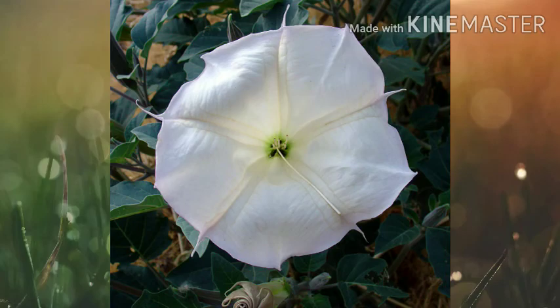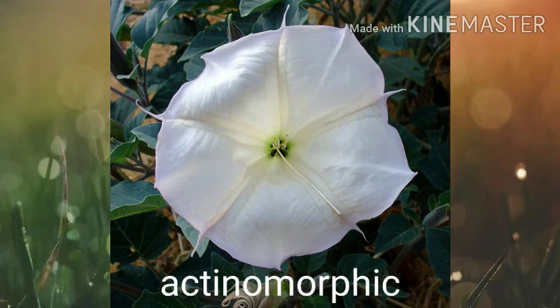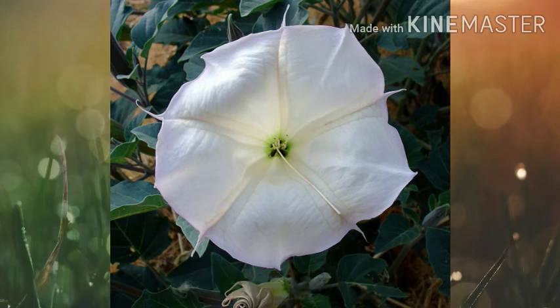Now from the symmetry point of view, if you observe this flower, then you can say that it is radially symmetrical. Through the central axis of the flower, if you cut it through any plane, then you will get two equal halves. So this is a radially symmetrical flower, and in technical terms it is called an actinomorphic flower. This is the flower of datura plant. Similarly, mustard and chili also have actinomorphic flowers.